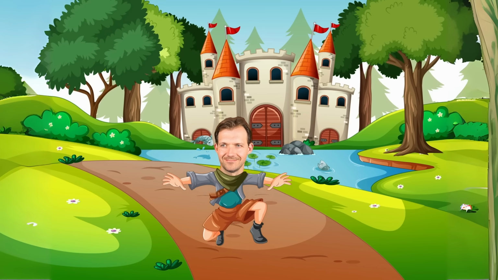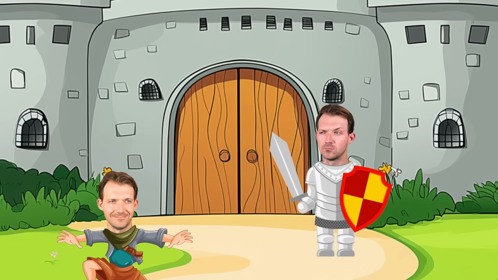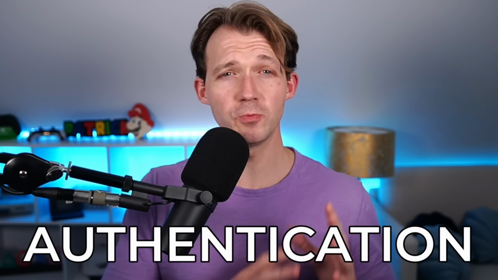Imagine you are a traveler approaching the grand gates of a castle. Before you can enter, the gatekeeper stops you and asks, "Who are you?" This is the first test, authentication, to prove your identity. But once you've shown who you are, there's a second challenge.